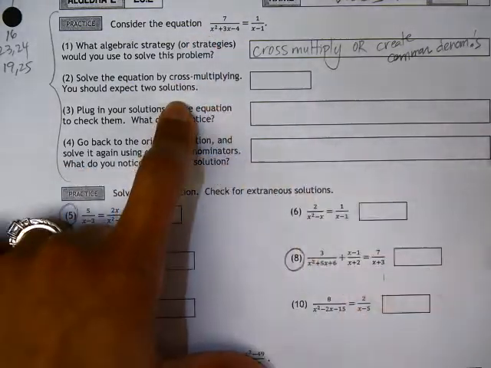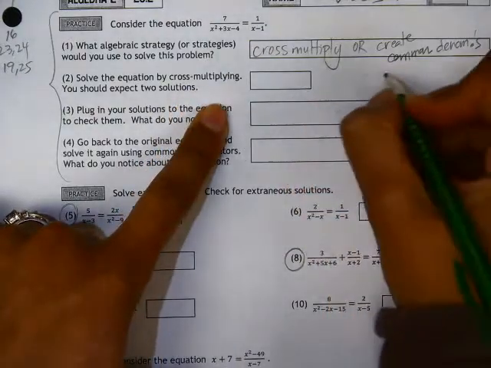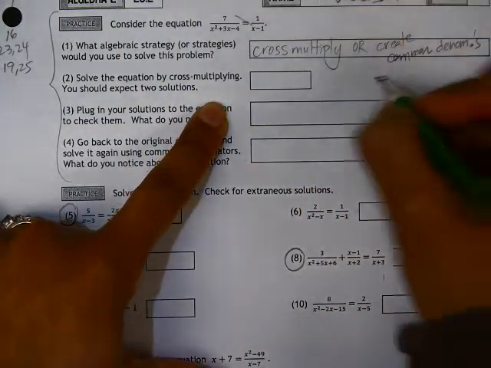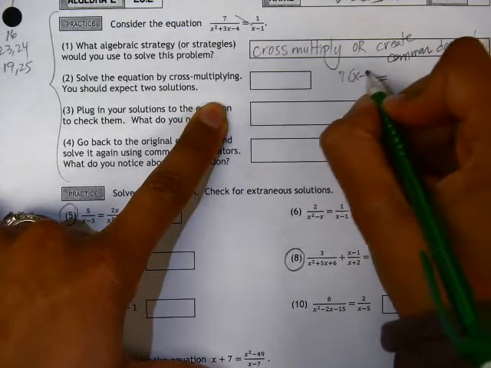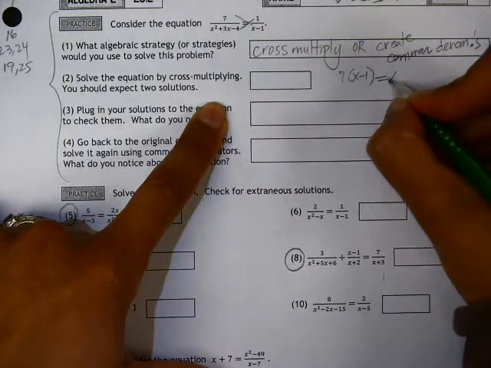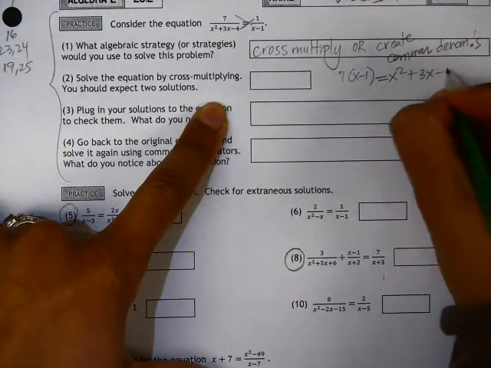So in number 2, we're going to solve the equation by cross-multiplying. So I'm going to write the equal sign down. On one side of the equation, I'm going to multiply 7 and x minus 1. And on the other side, I'm going to multiply 1 times x squared plus 3x minus 4.